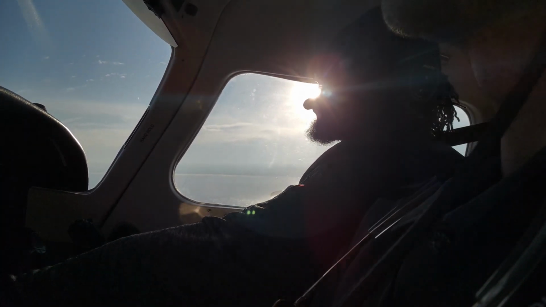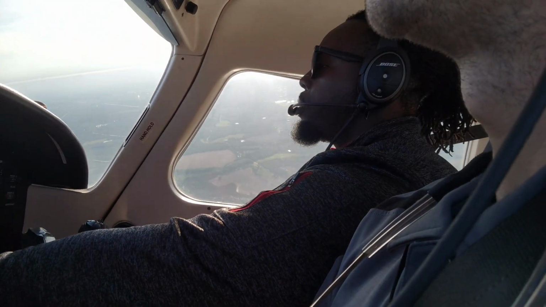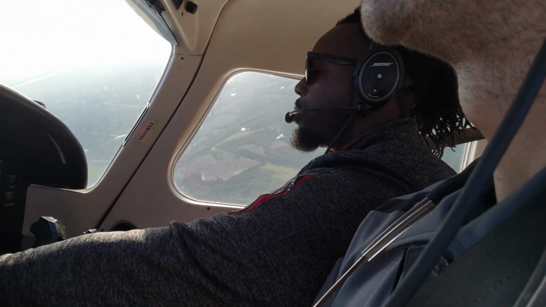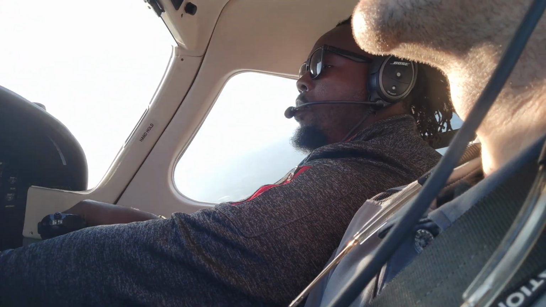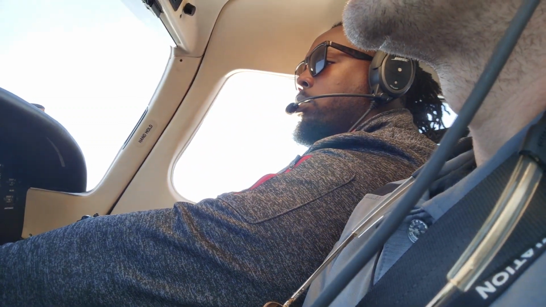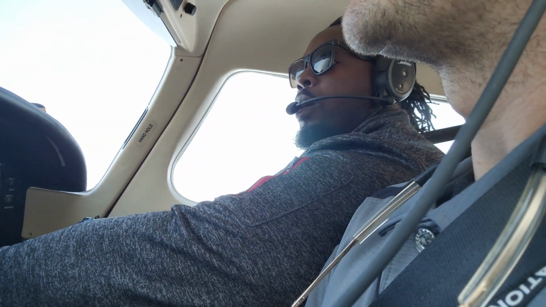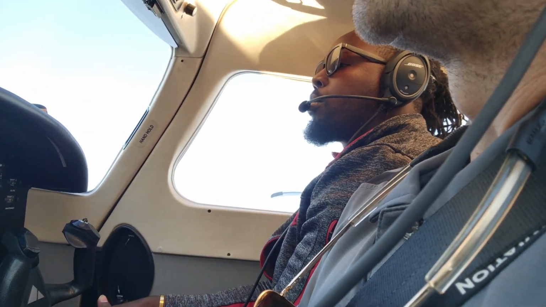So if you would close your eyes. All right, eyes are closed. Yeah, I can't tell which way we're pointing right now. Right, that shows you that spatial disorientation, right? Definitely. All right, recover the aircraft.